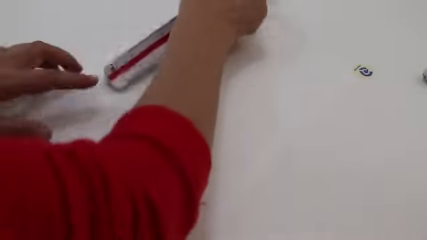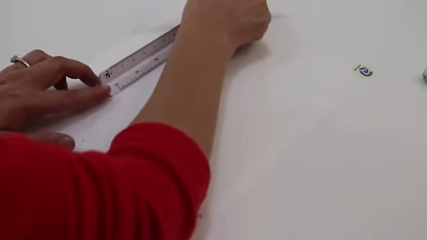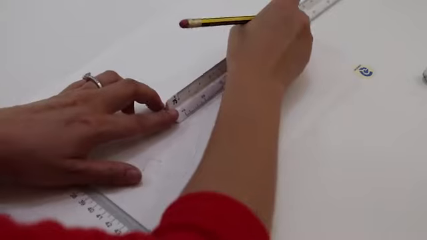So I'm going to reconstruct the other floor plan. So measure. Five. Okay, all of them 5.